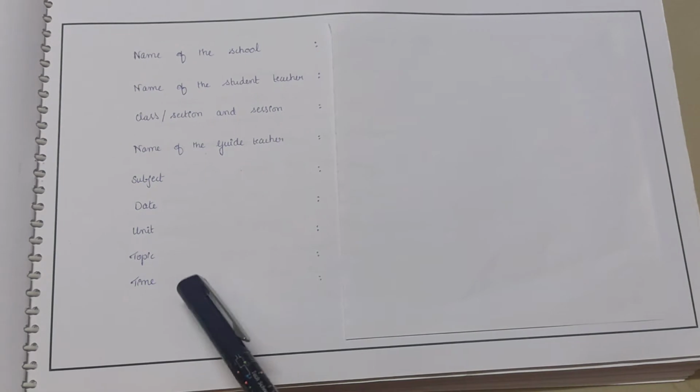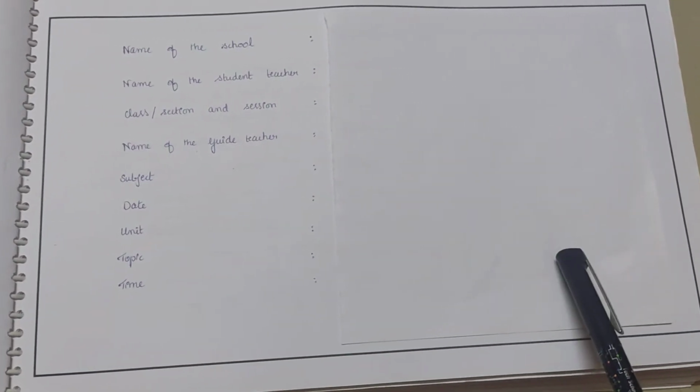Hi friends, today we are going to see the next lesson plan topic, harmful microorganisms, from the unit microorganisms. Come on, let's see. This is your first sheet. Fill up all the details. Topic will be harmful microorganisms from the unit microorganism.